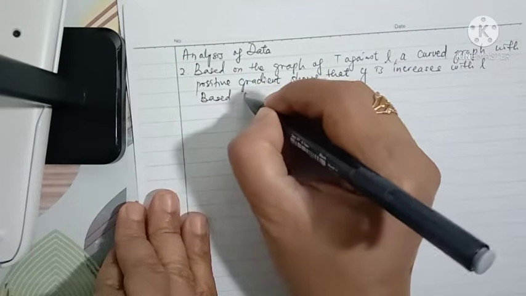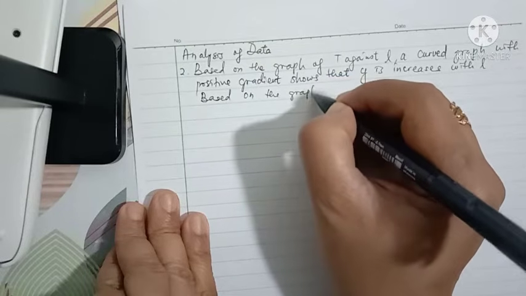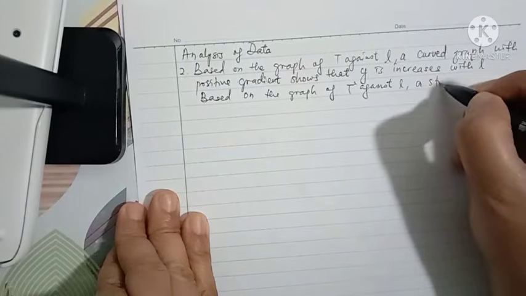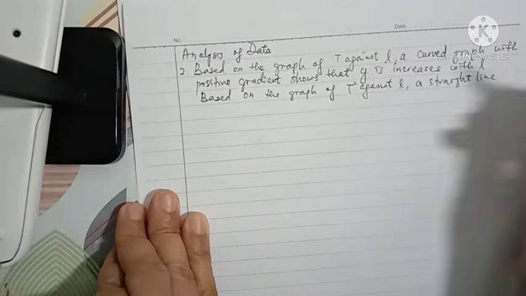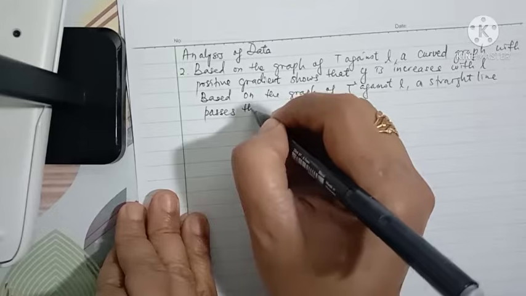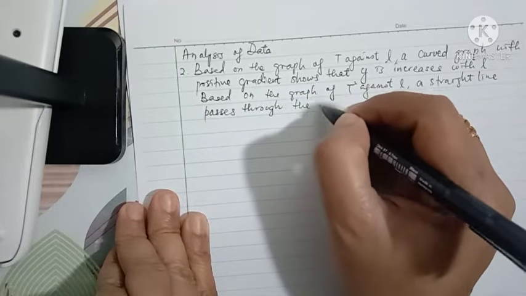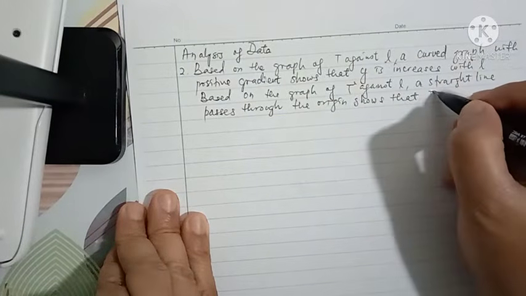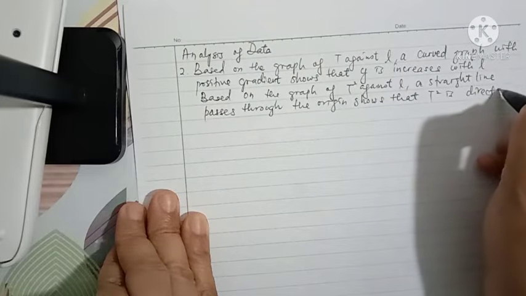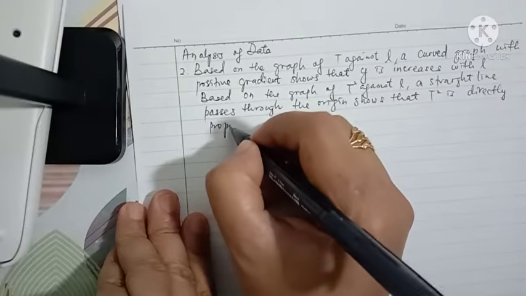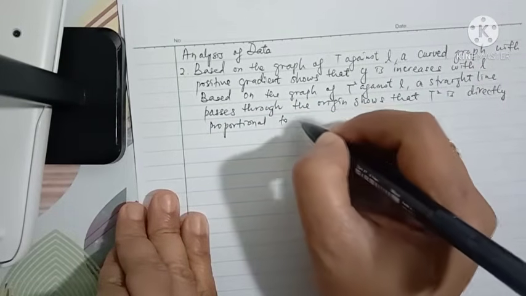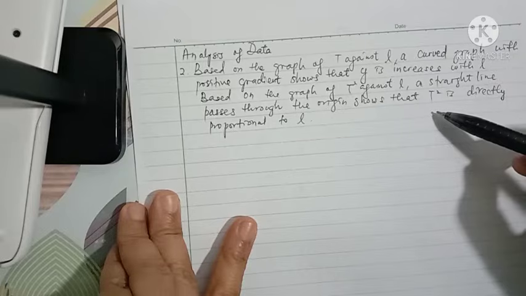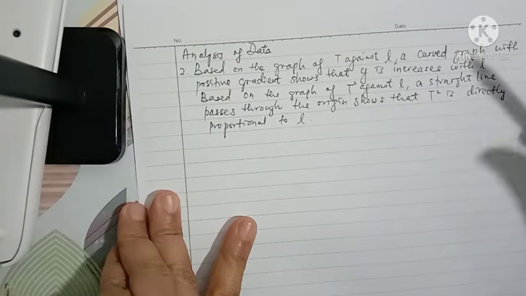Okay, and then for the second graph, based on the graph of T squared against L, a straight line passes through the origin, shows that T squared is directly proportional to L. Okay, so this is how you interpret the graph, and then you state the relationship between responding variable and manipulated variable.